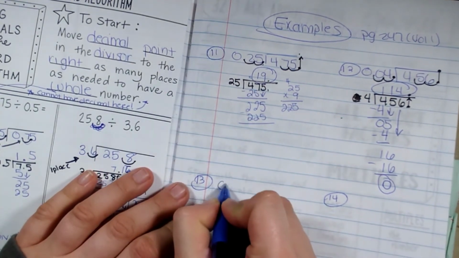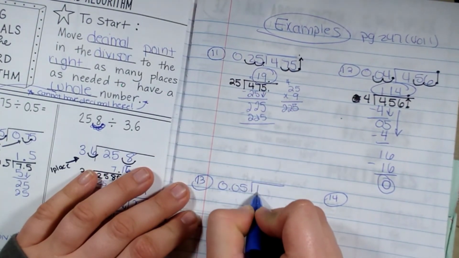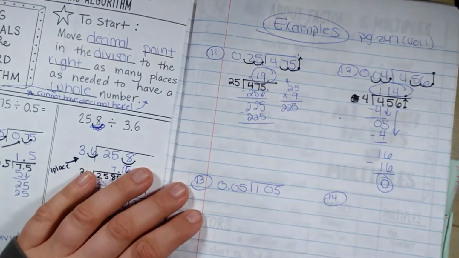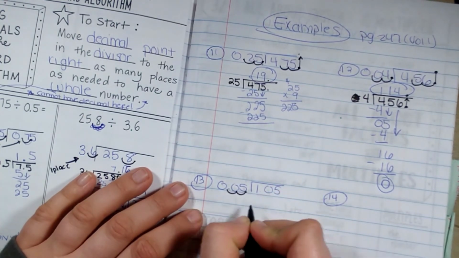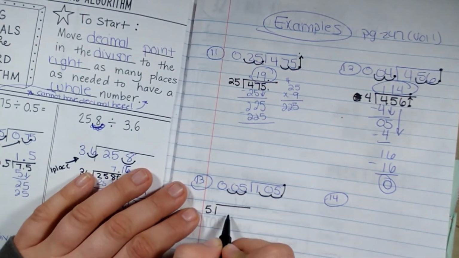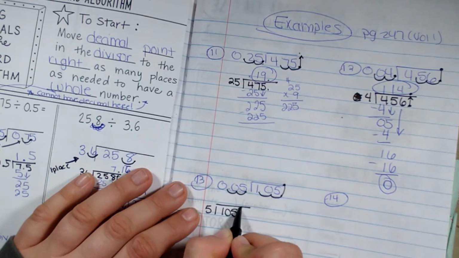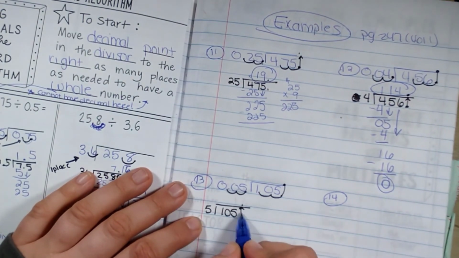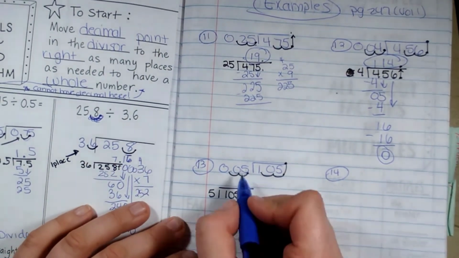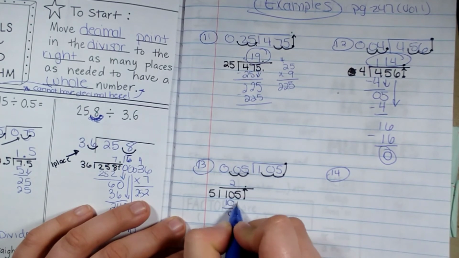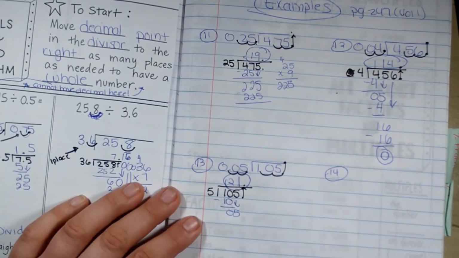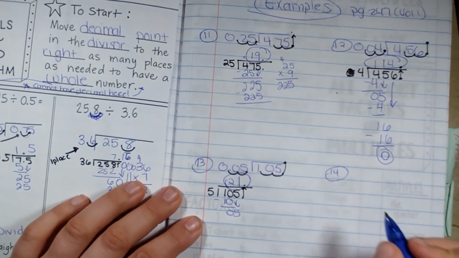0.05. Okay. We go over 1, 2 times. 1, 2 times, up. So now it's 505. That's my little arrow telling me to move it up. It does not go into 1, but it does go into 10. 5 goes into 5 one time. My answer is 21.